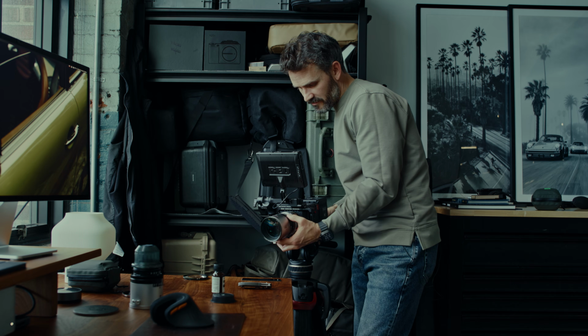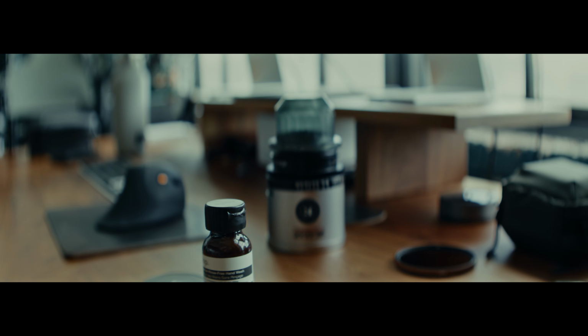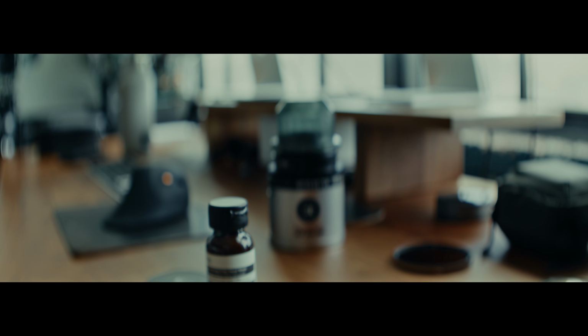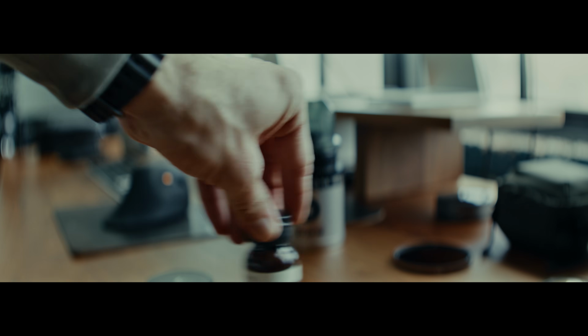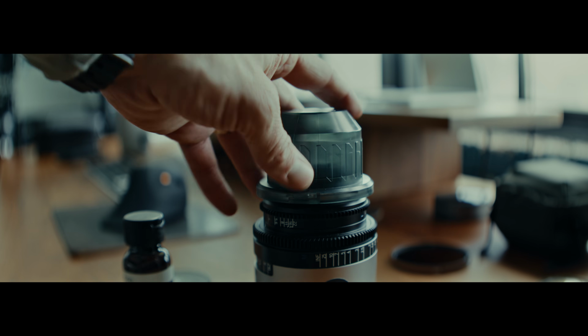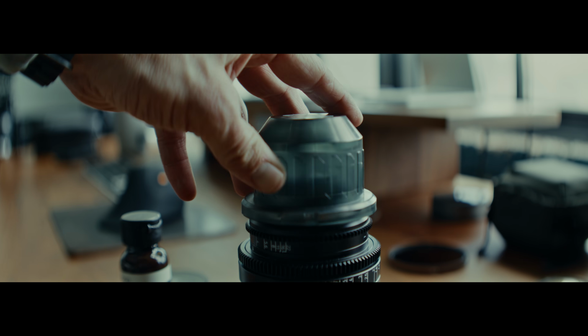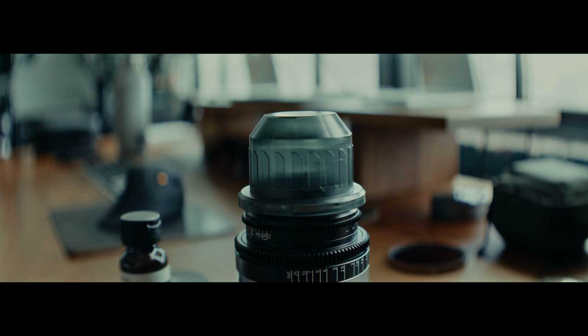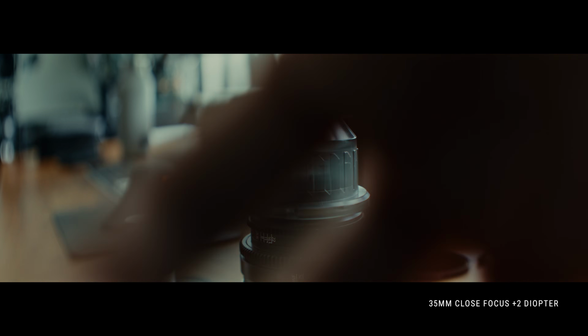I'll go to the minimum focusing distance. So let's go, that is there. I'll bring this bad boy here. So about right there, okay? Now we're gonna take this off.